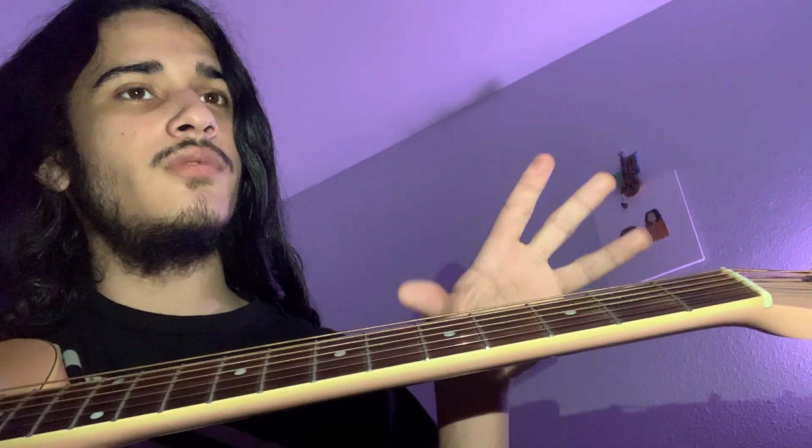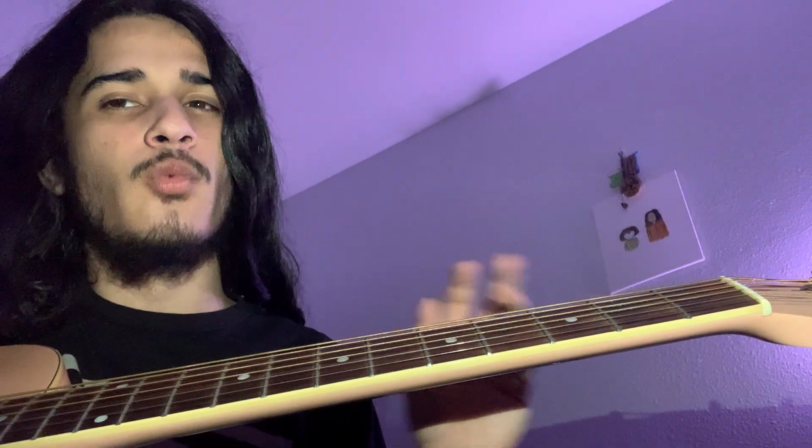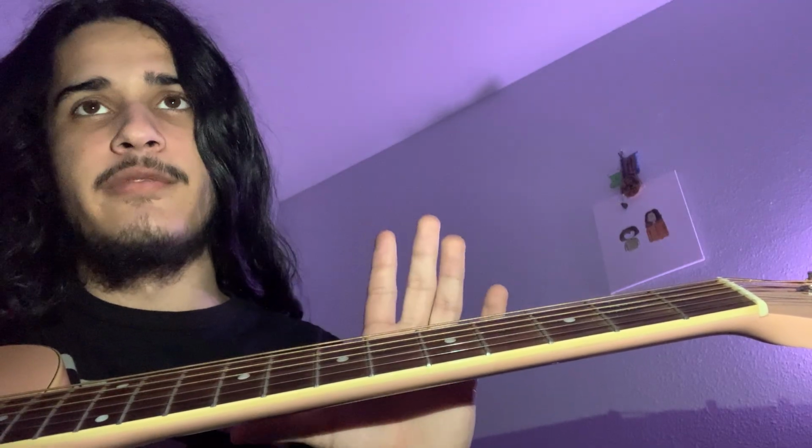The thing about roots and fifths is that they are the most consonant interval. They work the best together, so much so that they blend in and kind of work like just one singular powerful note a lot of the time.